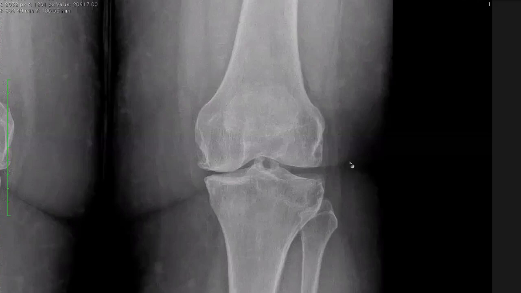Well, CPPD leads to chondrocalcinosis, isn't it? Yes. You've heard about chondrocalcinosis, isn't it? So where do you see chondrocalcinosis in the knee? Around the knee joint or in the knee joint? In the knee joint. It's usually meniscal calcification, isn't it?